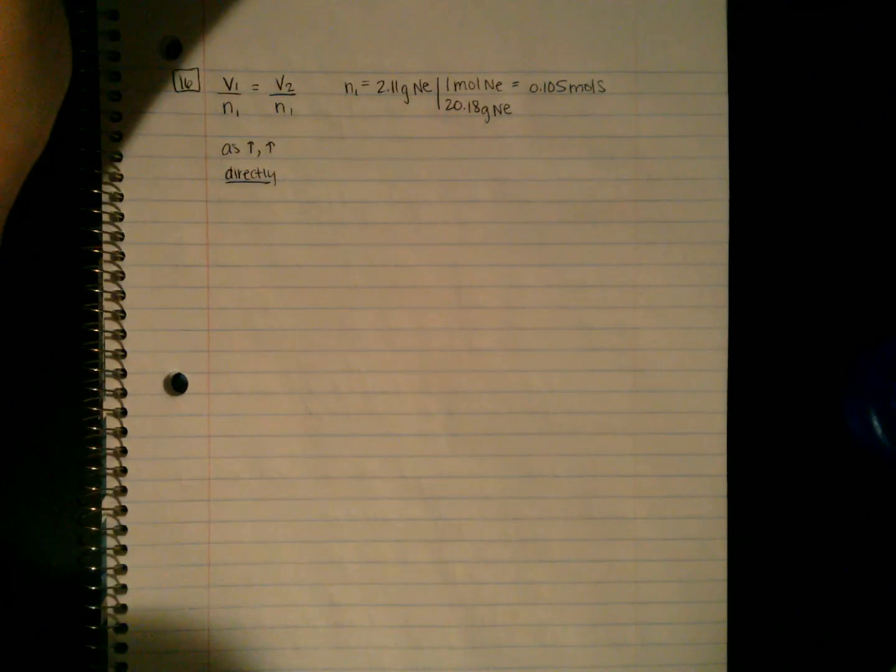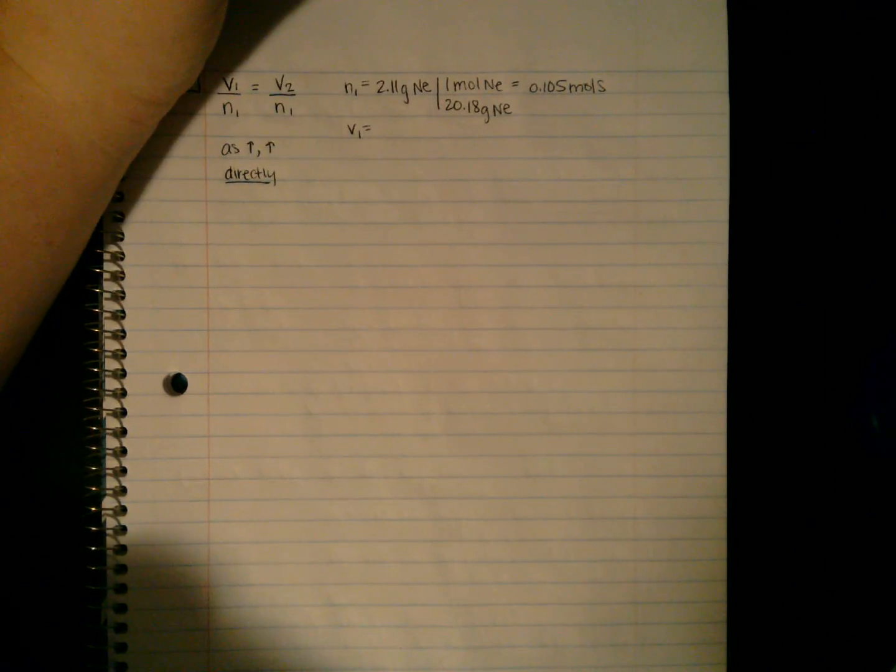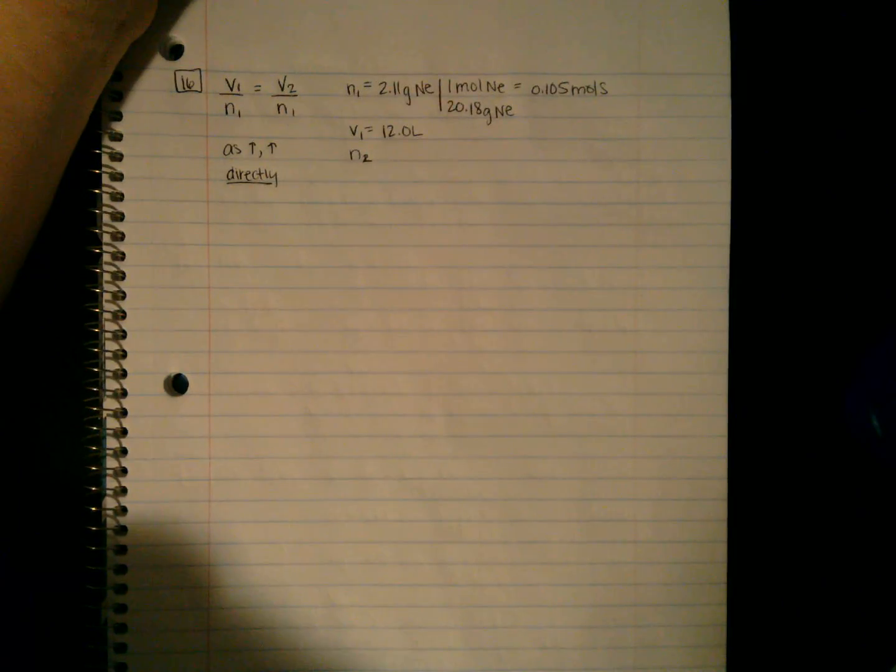So initially we have 0.105 moles of neon gas at an initial volume of 12 liters.